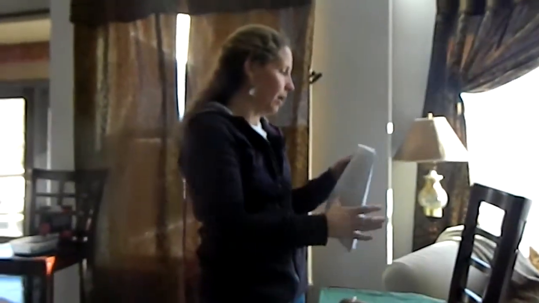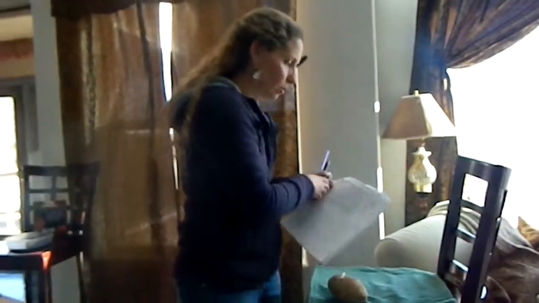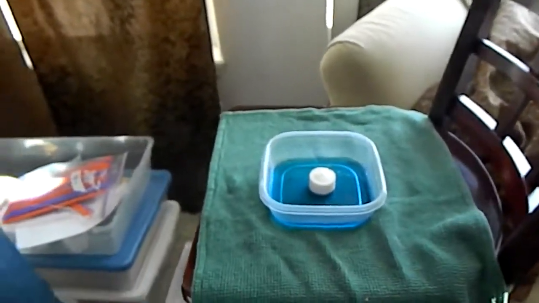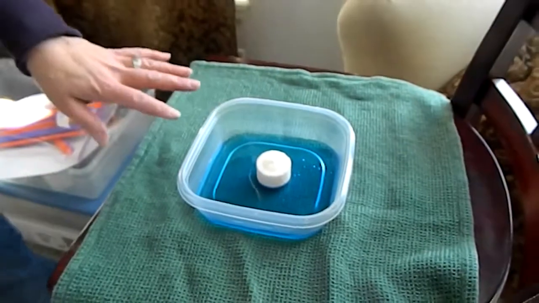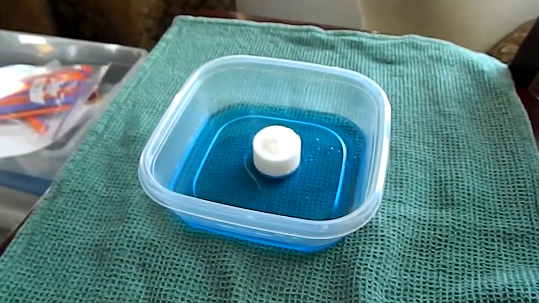So then part D is called rising waters. For rising waters, you will need the square Tupperware with a candle. You don't want the candle floating. You want just enough water in there to go up the sides of the candle.